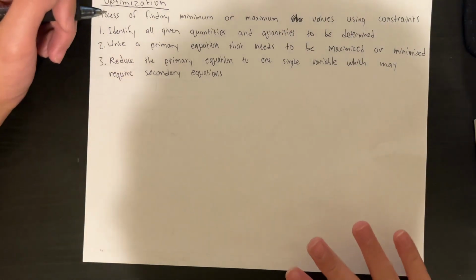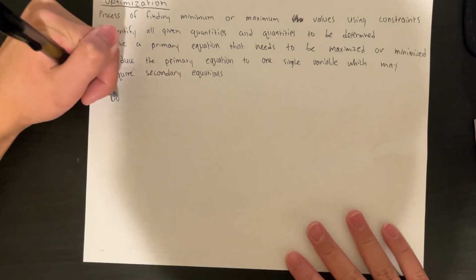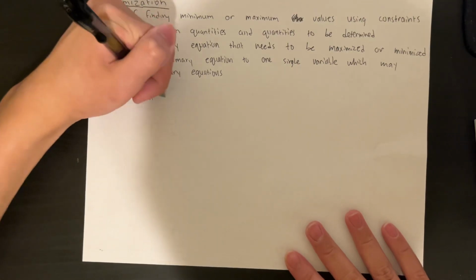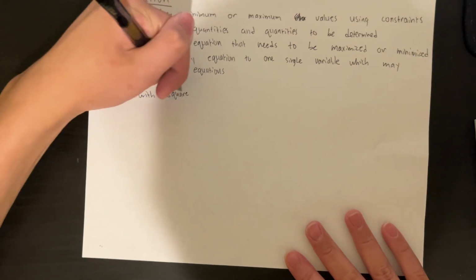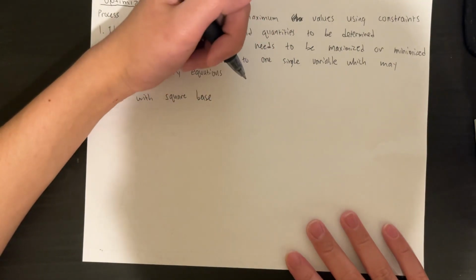Say we have a box with a square base, and we know its surface area is 108 square inches.